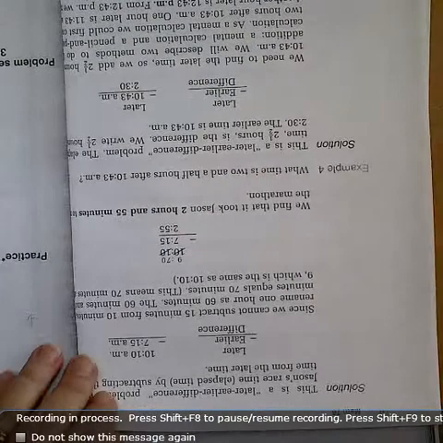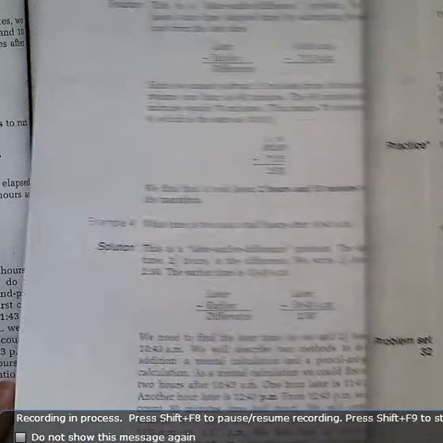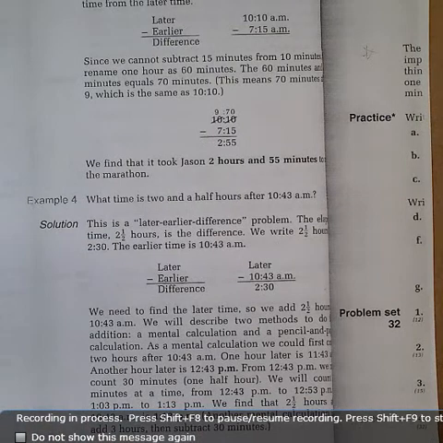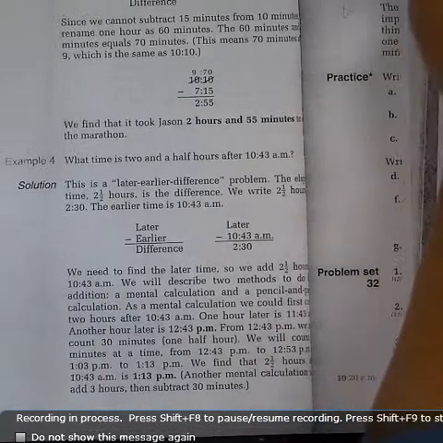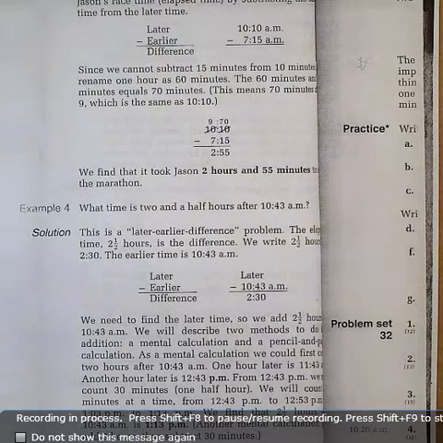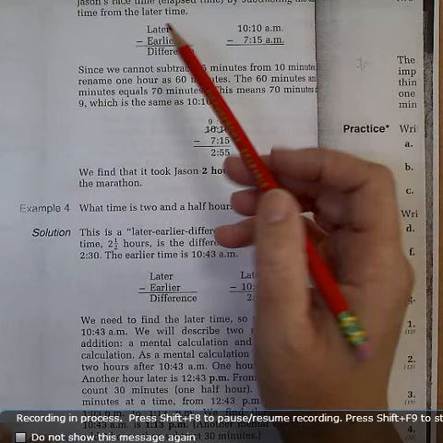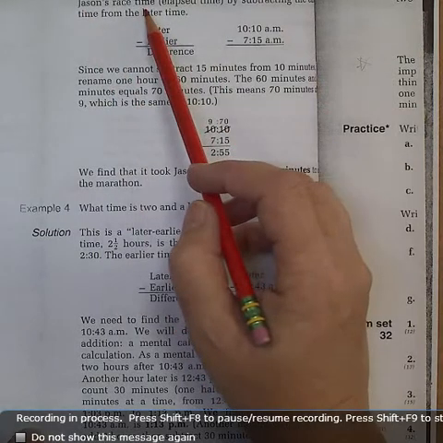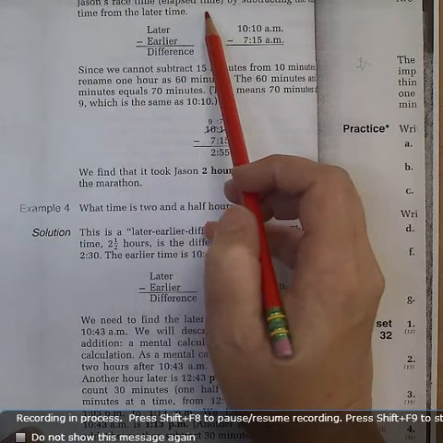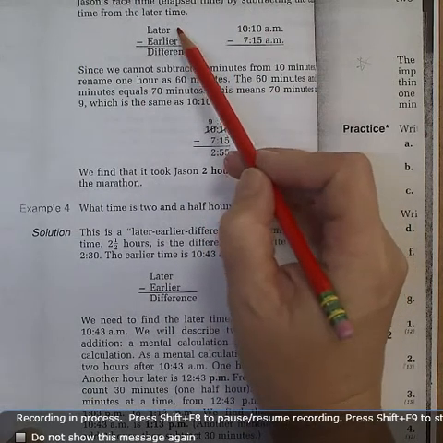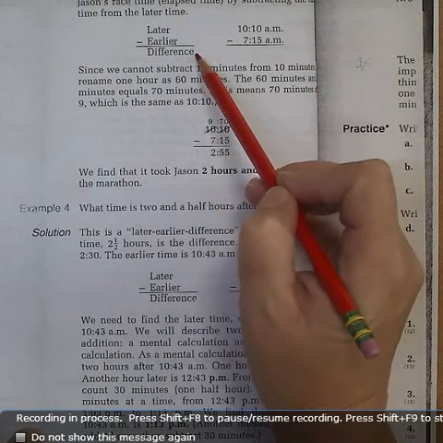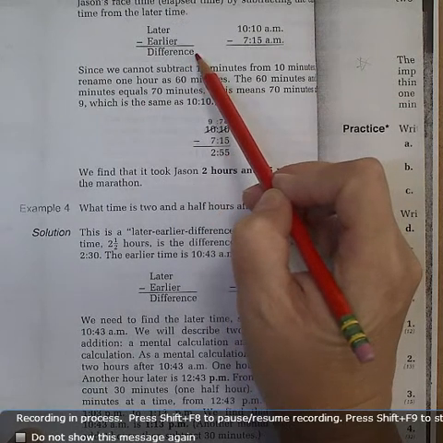I better turn the paper around. Here we go. This is really a later, earlier, difference problem. I'm going to stack up my papers here. Hang on. Here we go. We know we are trying to find out what Jackson's race time was, in other words, the elapsed time. We will do that by subtracting the earlier time from the later time. The difference will be how long Jackson spent running the race.